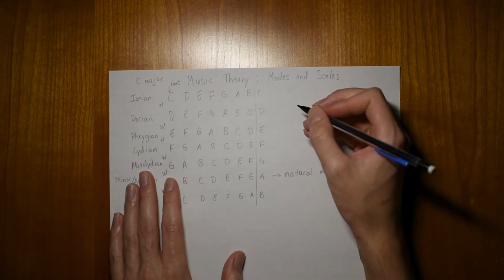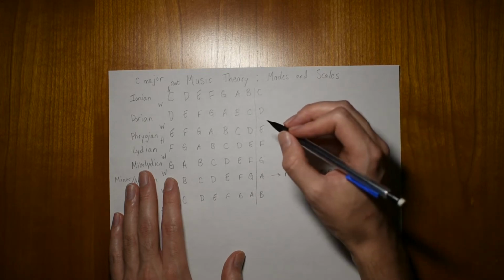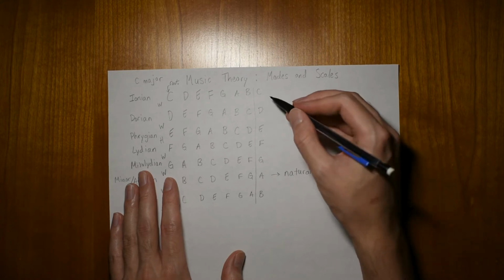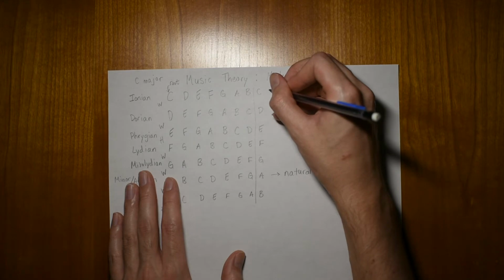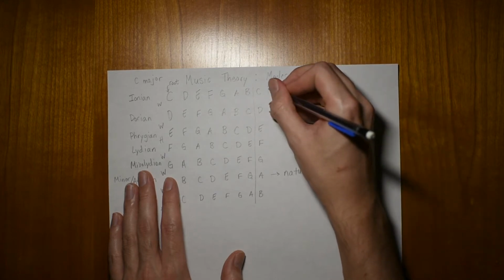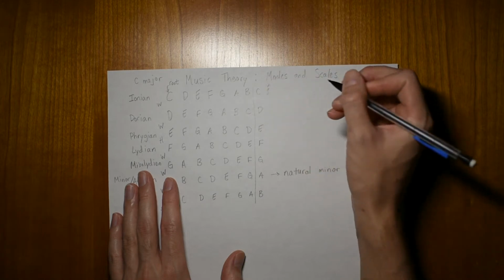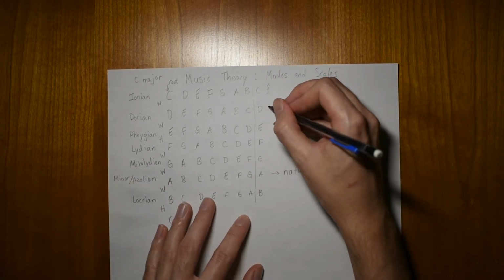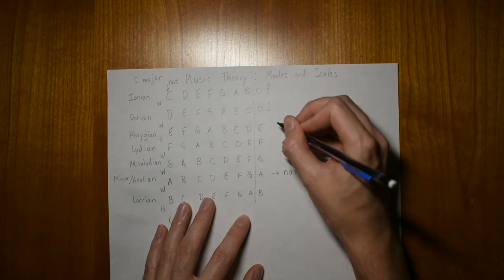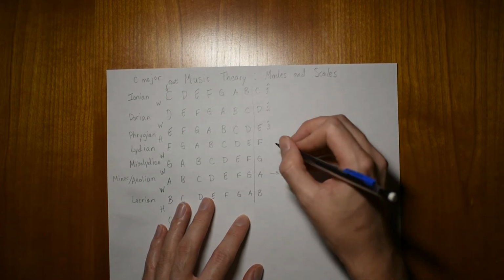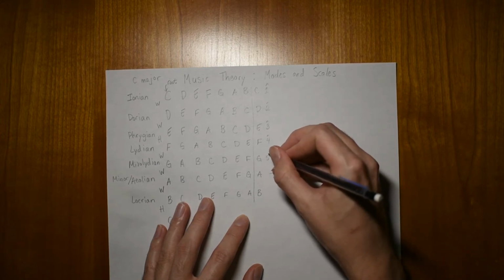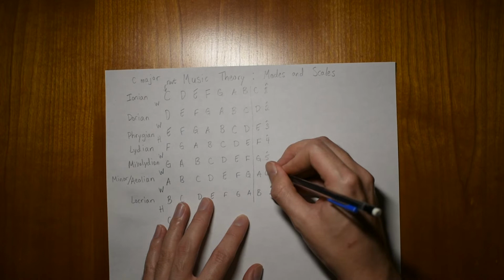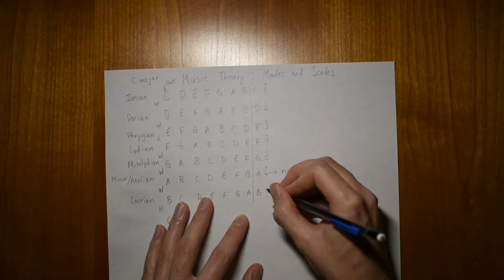Basically, a scale degree is just the number that corresponds to what stage in the scale it is. So, C is 1, and scale degrees are referred to with a caret on top, and I'll kind of add a little here to make the 1 a bit more clear. This is 2, this is 3, this is 4, 5, 6, and 7.